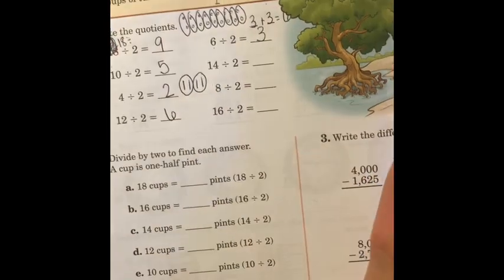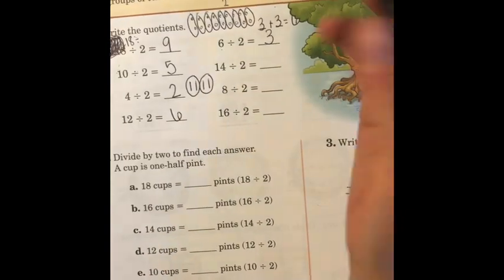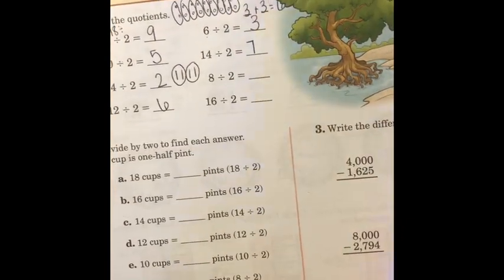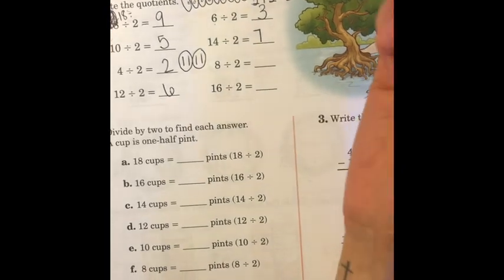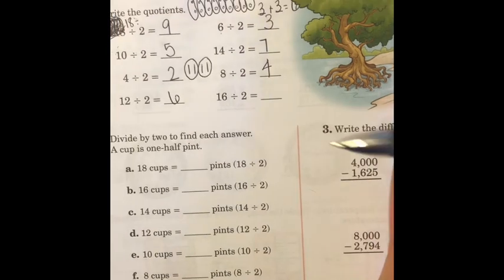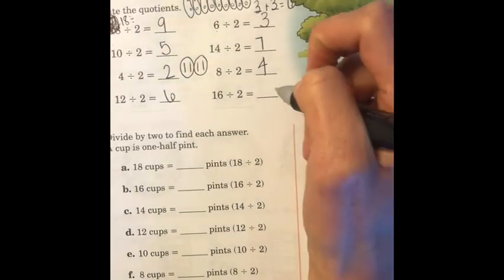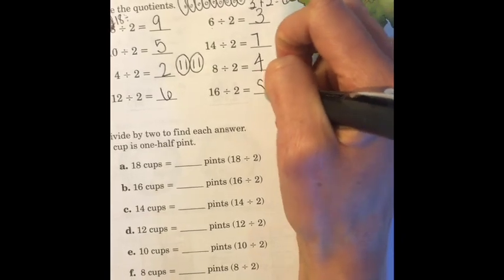14 divided by 2. How many groups of 2 can you make with 14? 7. 8 divided by 2 is 4. And 16 divided by 2. What's 16 divided by 2? 8.